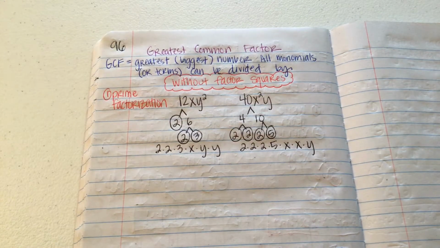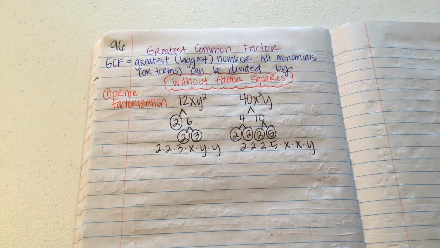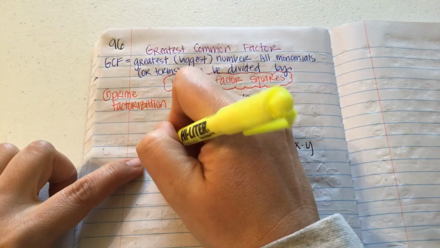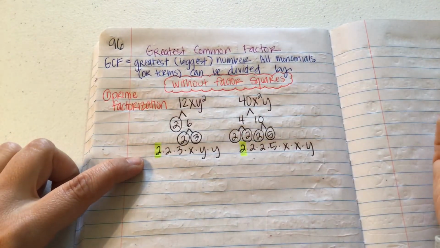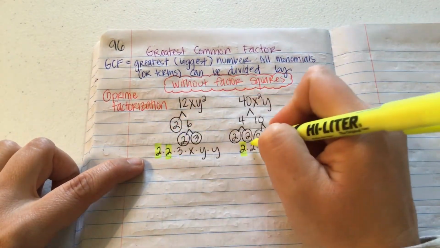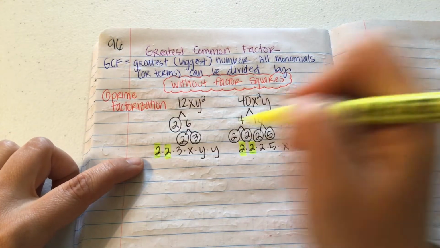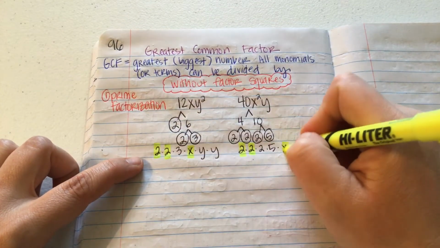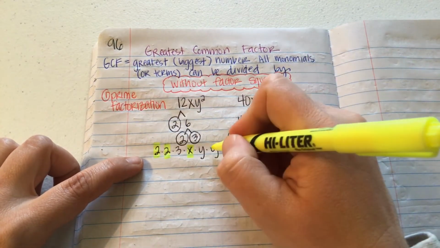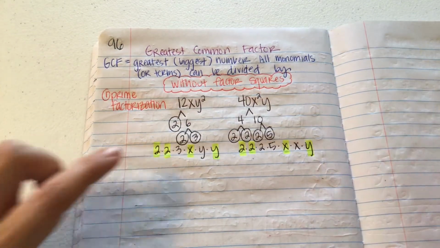And so now my GCF, my greatest common factor, I'm going to look to see what they share. And let's see if I have a highlighter here. So what do they share? Well, they share a 2. They share another 2. They share an x. And they share a y.